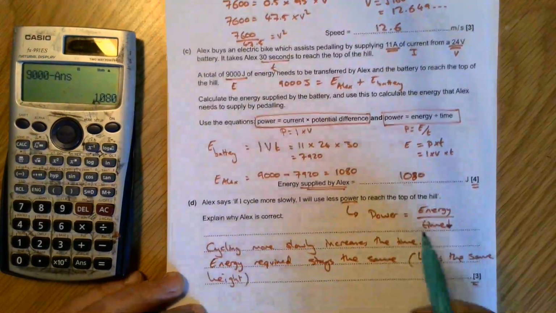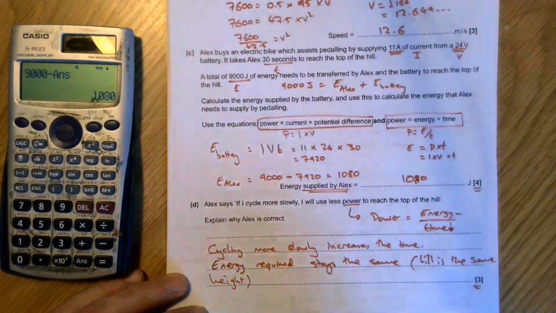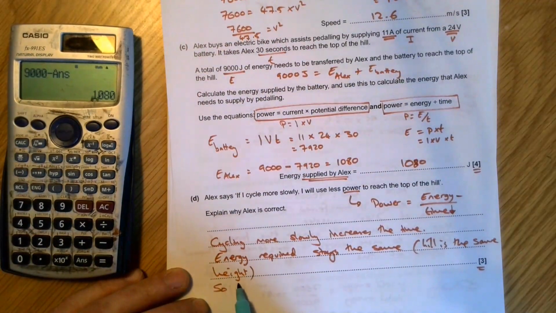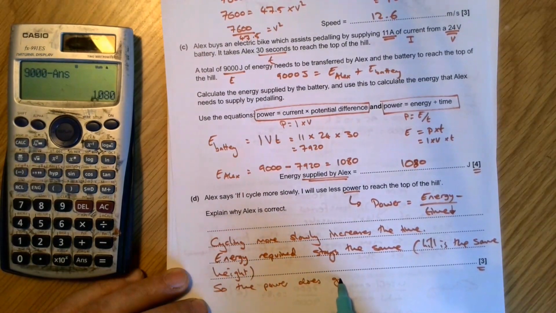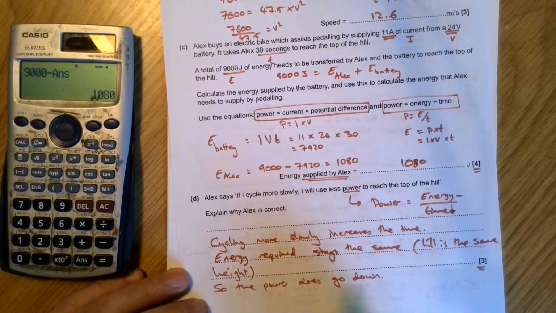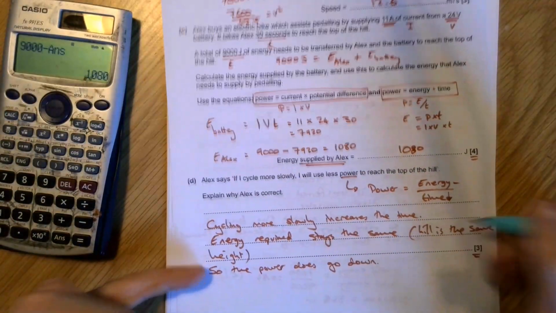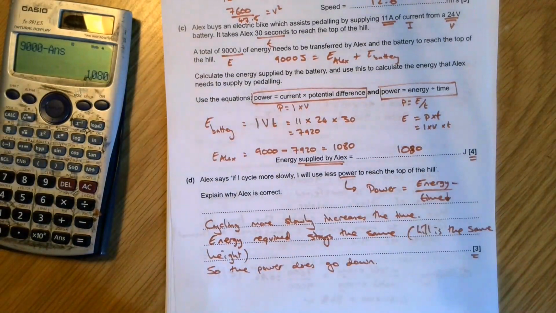So we have this is the same. So therefore, if this goes down, the power also goes down. So the power does go down. So between this and these 3 points, that should be more than enough to get the 3 marks.